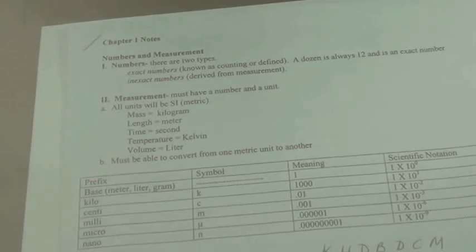One of the things that is important when we're talking about measured quantities are significant figures. Significant figures tell you how sure someone is about a measurement. If you measured me just by looking at me, that would not be a very sure measurement.